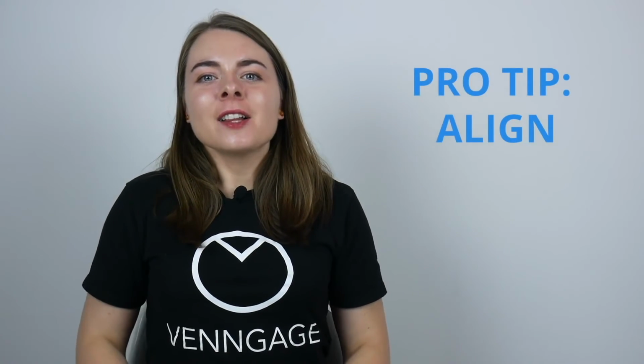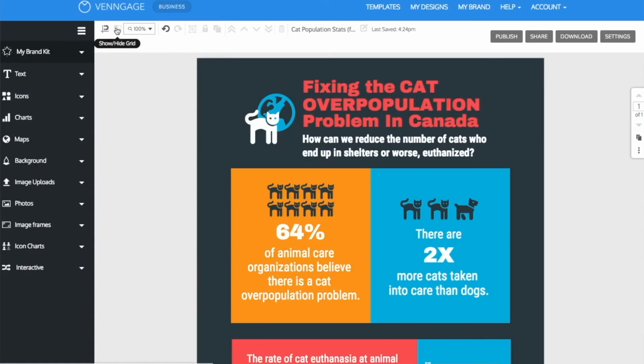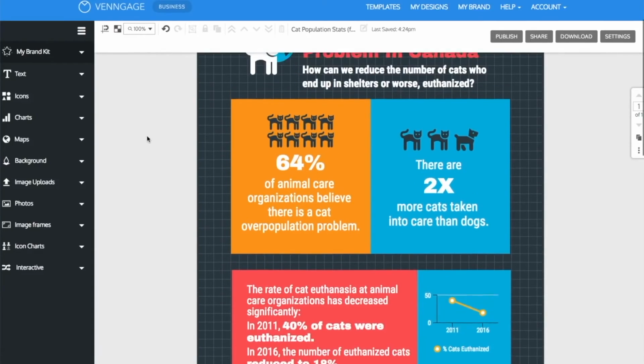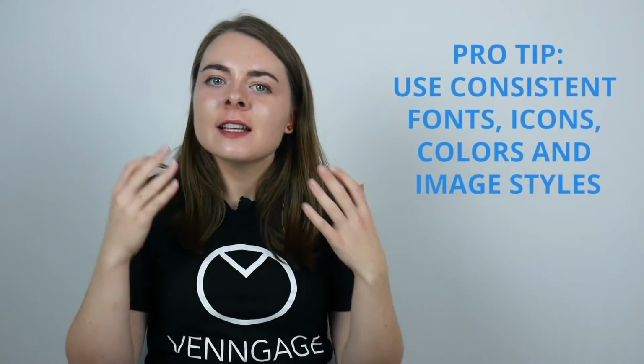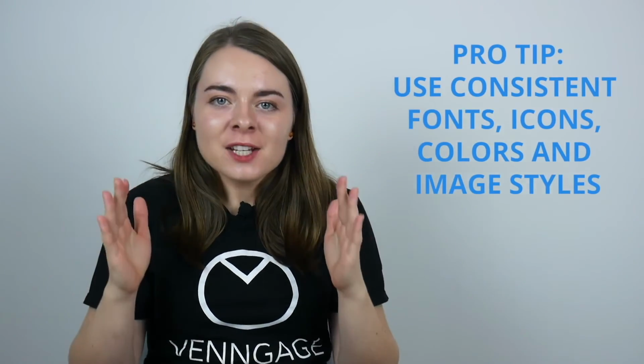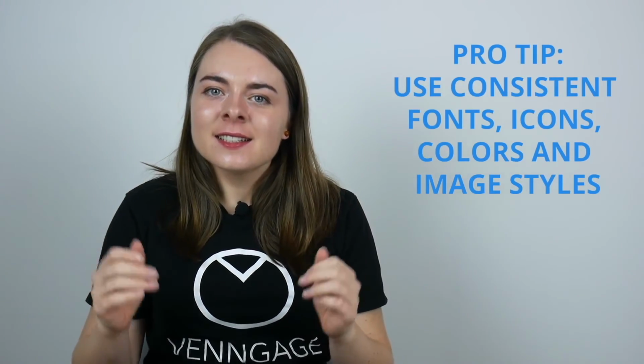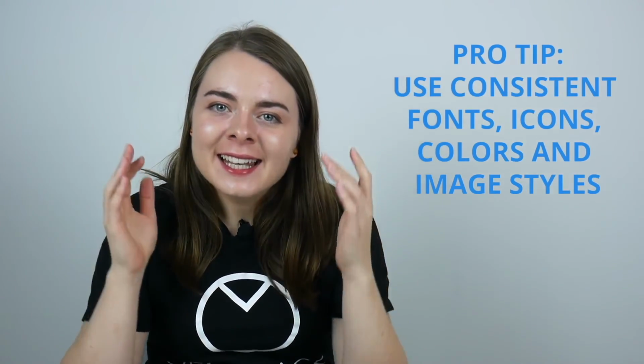Also, make sure that the elements in your design are aligned. A grid can help you align all of the text and the images so they're nice and neat and in place. And this one is really important. When it comes to picking colors and fonts and images for your design, make sure that everything is consistent. Consistency is key when it comes to design.